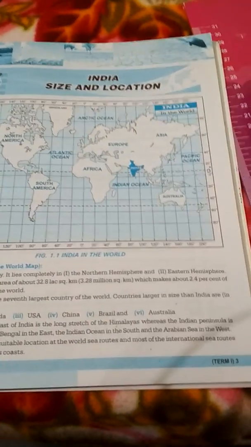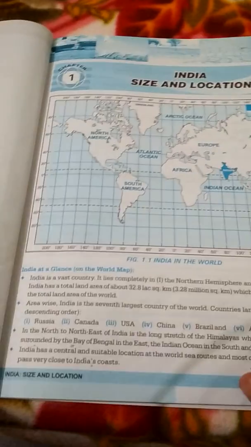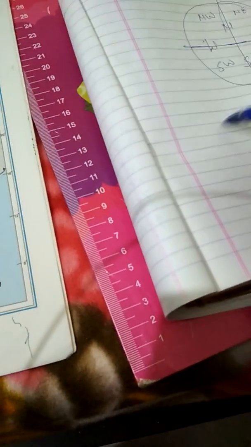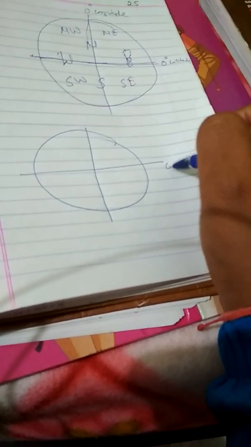Then we have to know the latitudinal and longitudinal extent of India. As you know, this is the globe. This is the vertical line, and this is the horizontal line, the equator. The vertical one is the GMT or longitudinal line.